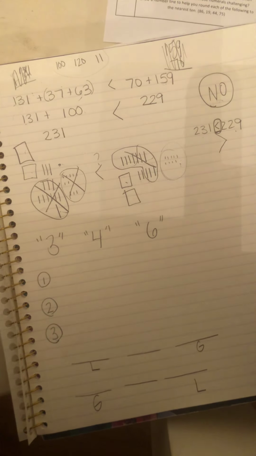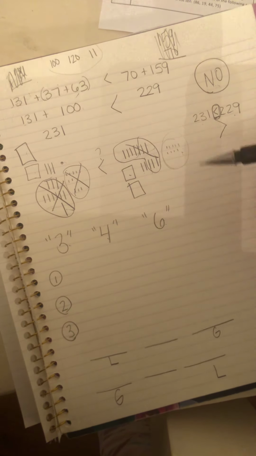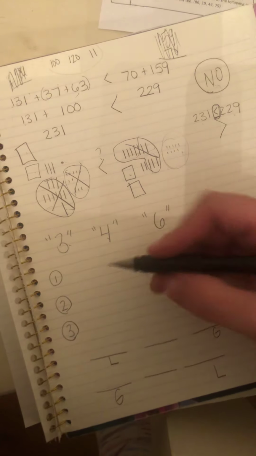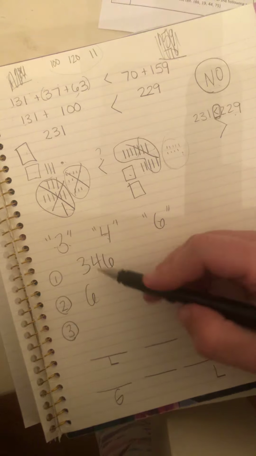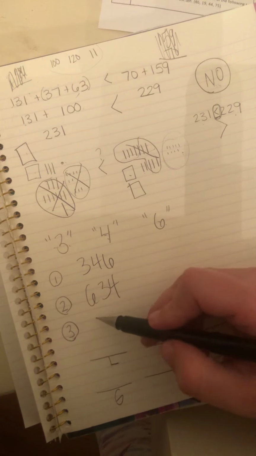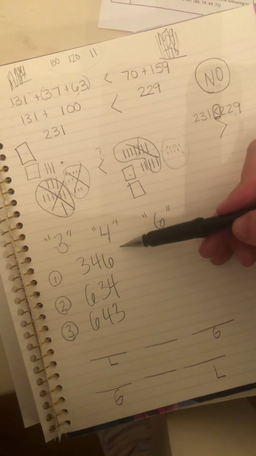Think of 3 digits and have your partner use only those 3 digits to create 3 different 3-digit numbers. Then you must order the numbers from least to greatest and greatest to least, and then you'll switch the roles and play again. So let's say that my partner gave me 3, 4, and 6. So I'm going to make 3 different numbers with these. I'm going to make 346, 634, and 643. Now there's plenty more combinations you can make, but you just have to make 3.